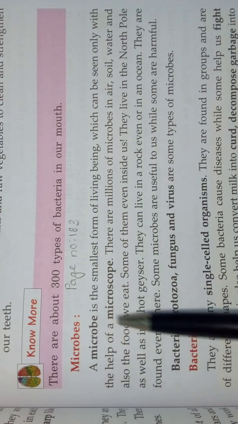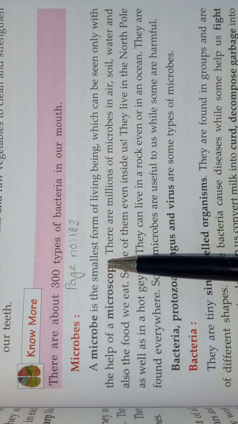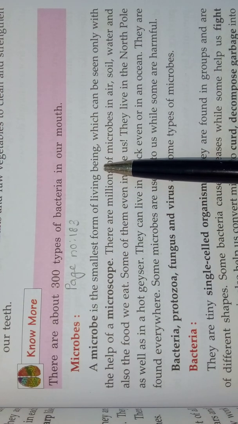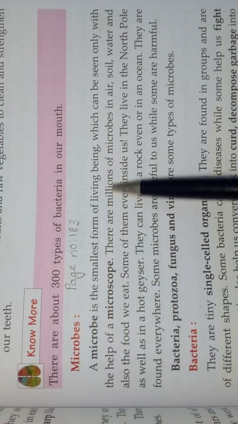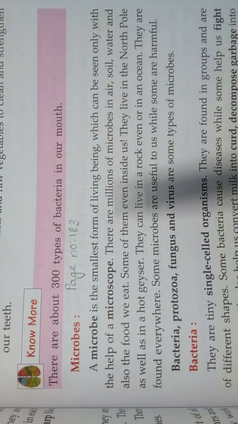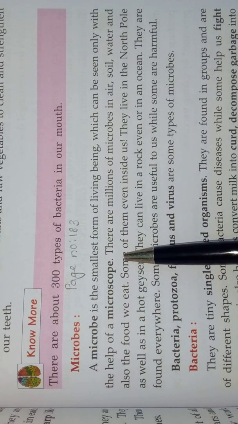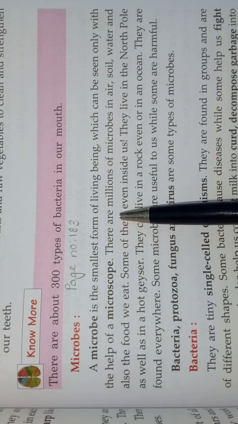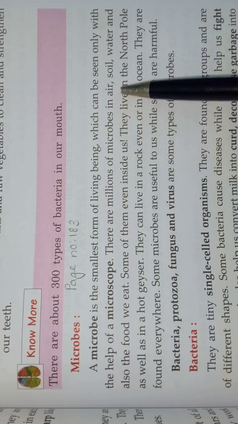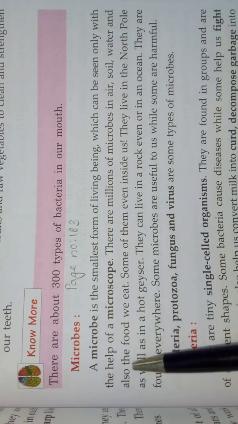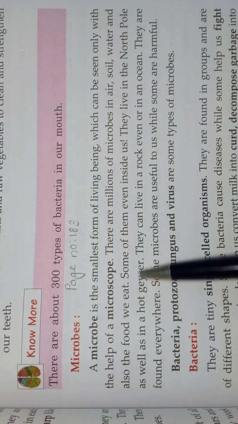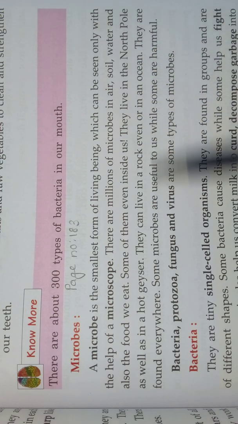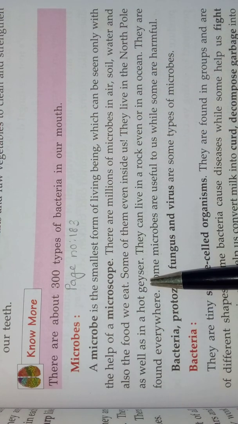Microbes. A microbe is the smallest form of living being, which can be seen only with the help of a microscope. There are millions of microbes in air, soil, water and also the food we eat. Some of them even live inside us. They live in the North Pole as well as in a hot geyser.